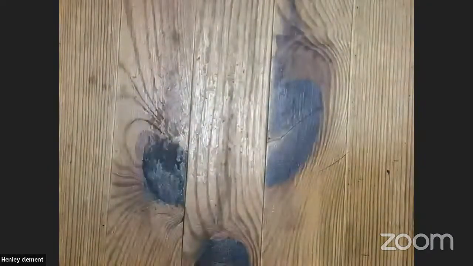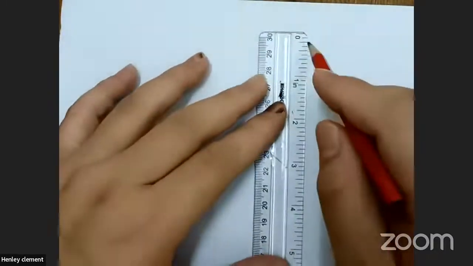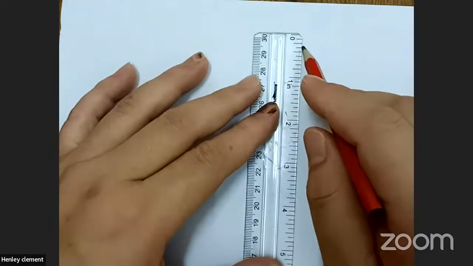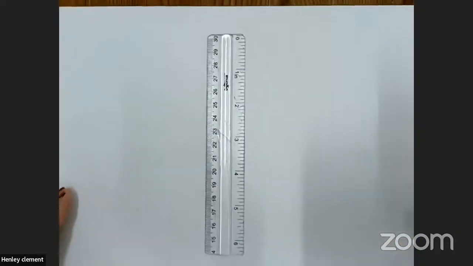Lastly, for today's lesson, we are learning two things, which are corresponding and alternate angles. Okay, we have two sides.